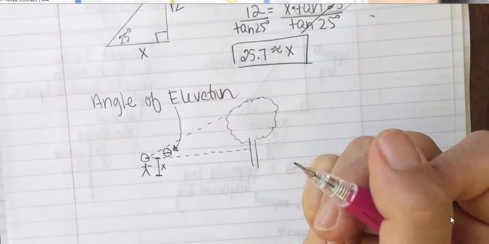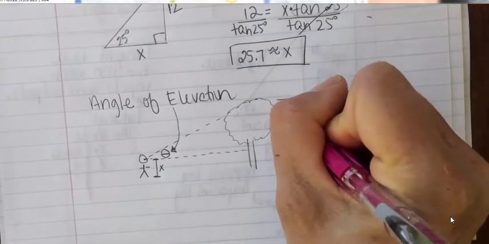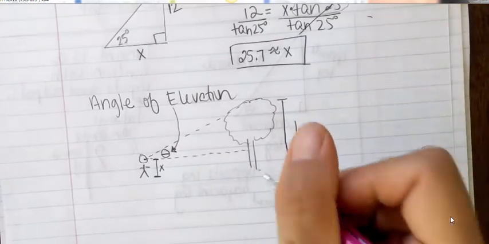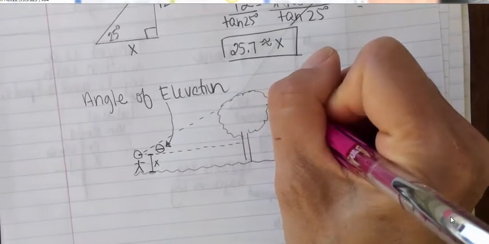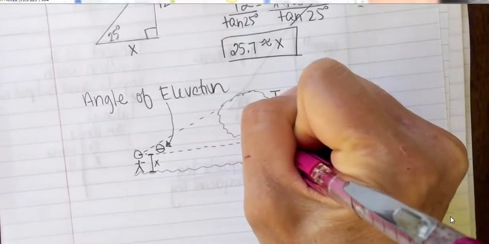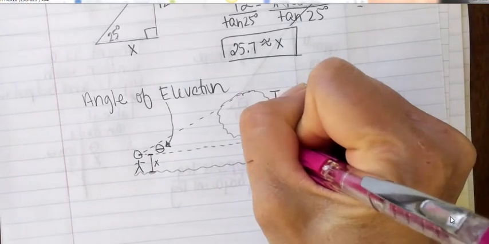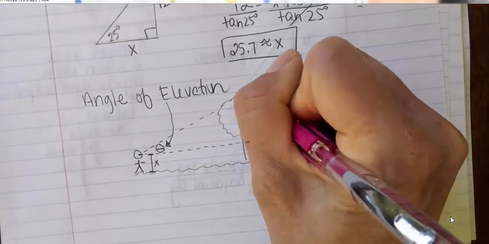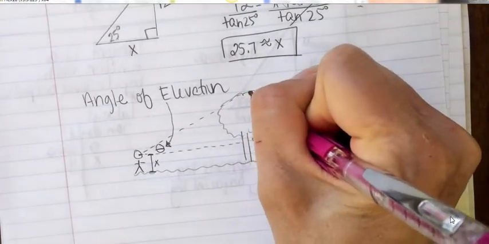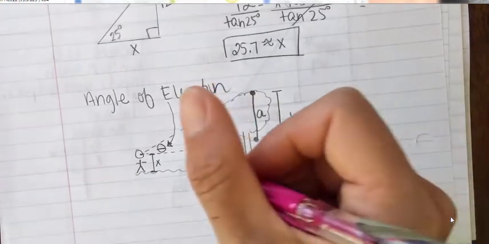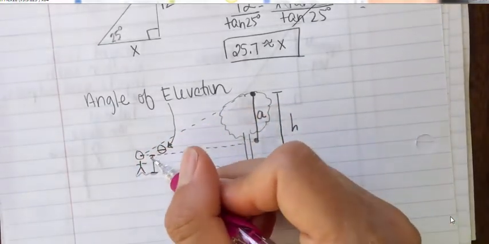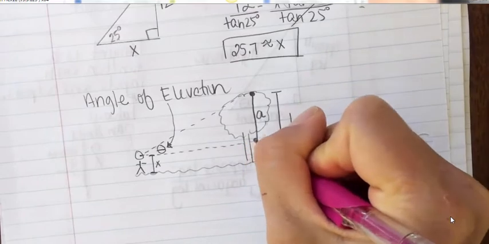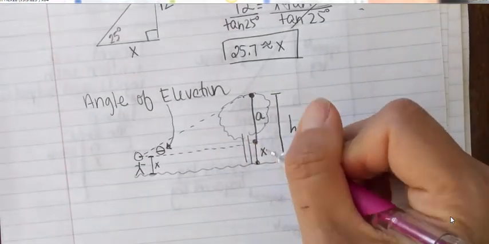So if you wanted to figure out how tall this tree was, you wanted to know this height right here from the ground, okay, this is the ground. You could figure out the height of the tree from your horizontal vision line up to the top of the tree. I'll call that A. Plus, you can add in this X value that you could measure easily from your foot up to your eyeball. So from here to here is X, so that your height is basically A plus X.